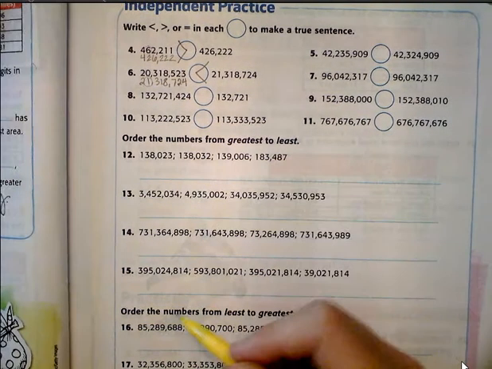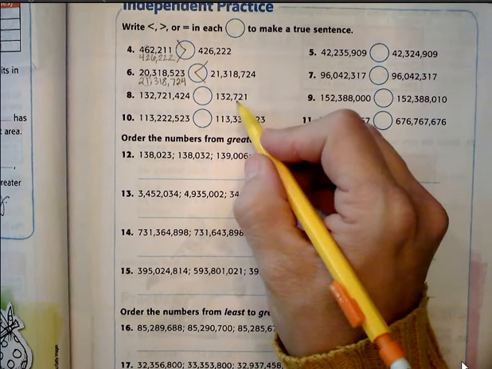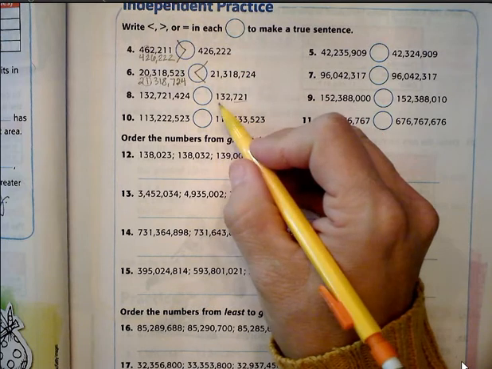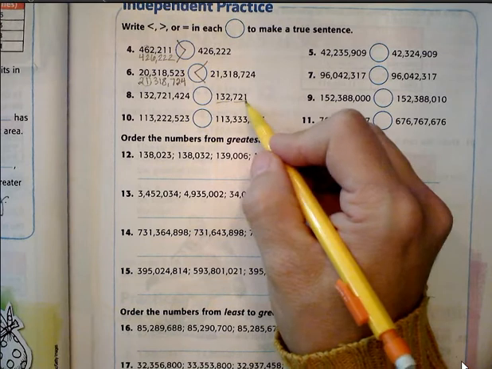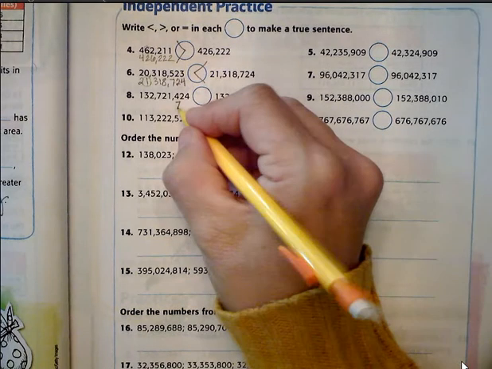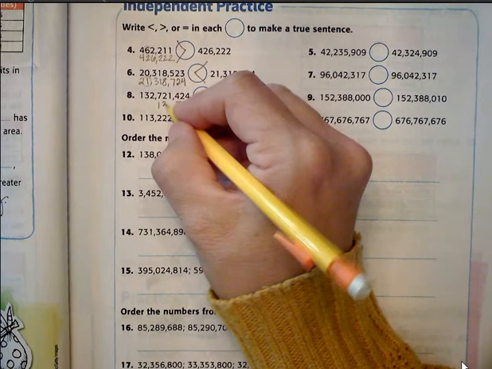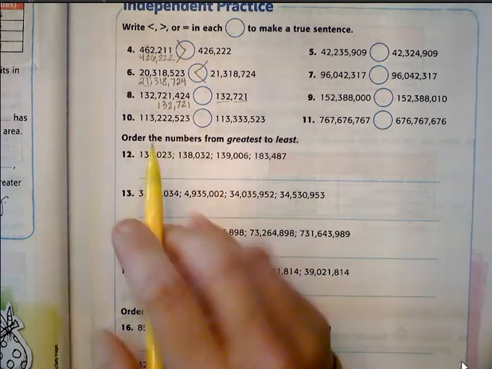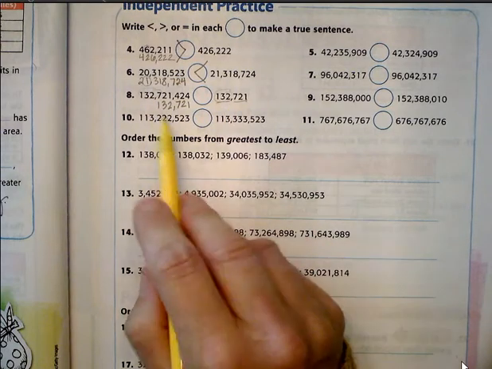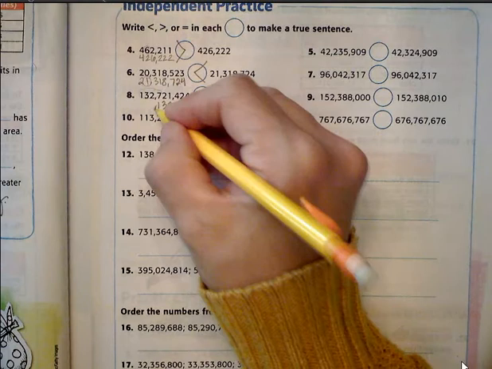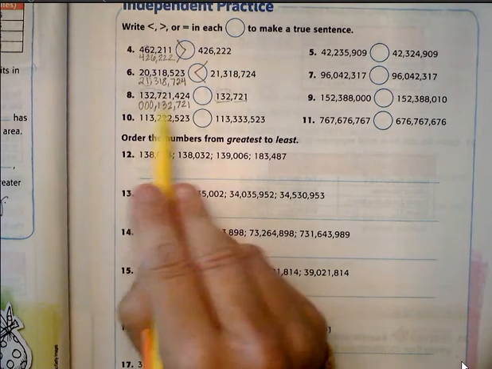Question 8, they're trying to trick you. So make sure you pay attention on question 8 to your periods. So you have the ones period and the thousands period. So that's what we're going to line up. We need to line up that ones digit. So here we have our 721. And then we put our thousands period right there. Now, both these numbers start with 132. So if you just glanced, you'd say, oh, that's even. But actually, this one has 0 things in the millions place value. So this number is way bigger than the one below it.